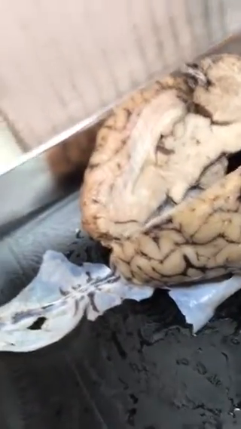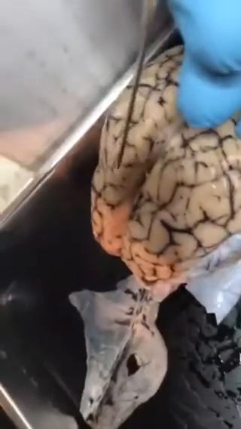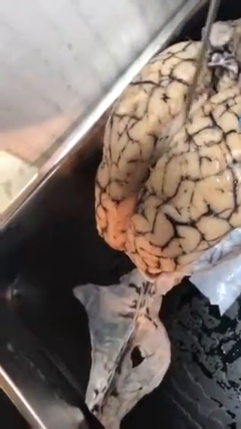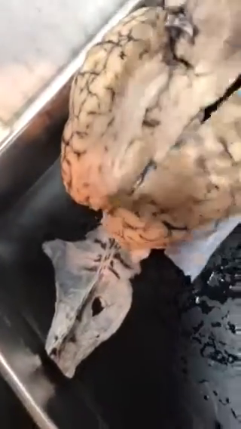The longitudinal cerebral fissure, which is now dissected, is this. Let's see. Here we go. The longitudinal cerebral fissure is the fissure that divides the cerebrum into the two lateral halves.